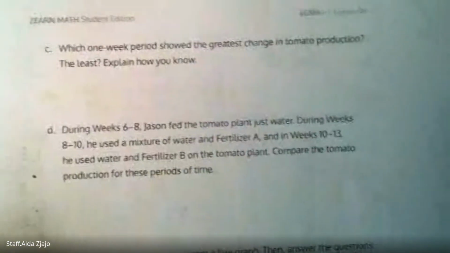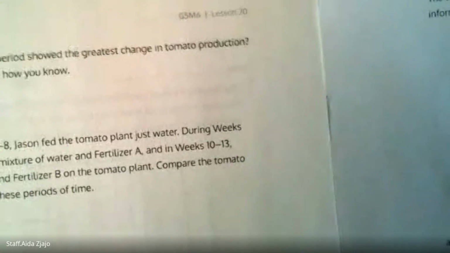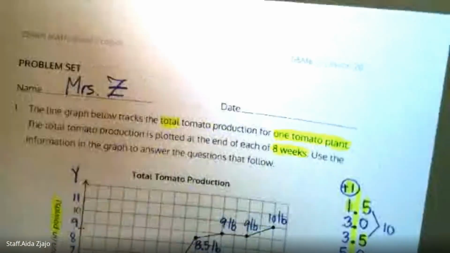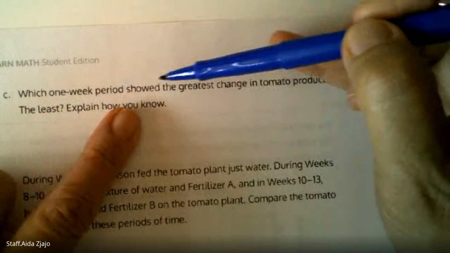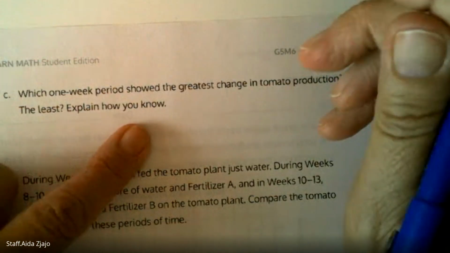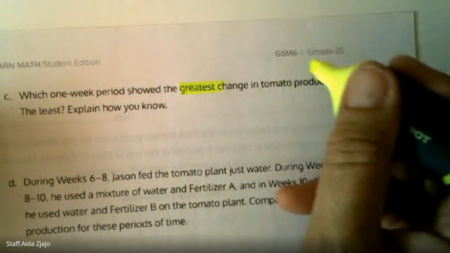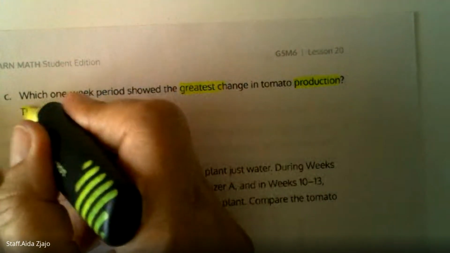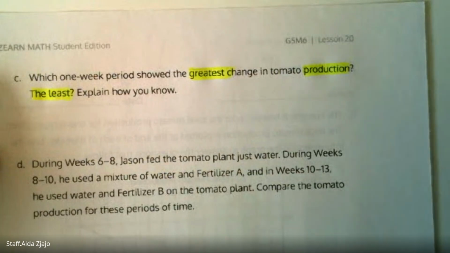Next question is C. I have another paper. I can use that one, and I can have my data, my graph on here if I needed to look at the graph. All right. So which 1 week period shows the greatest change in tomato production? The least. Explain. How do you know? So what was the greatest production and what was the least production? The greatest is the grande and the least is chiquito.